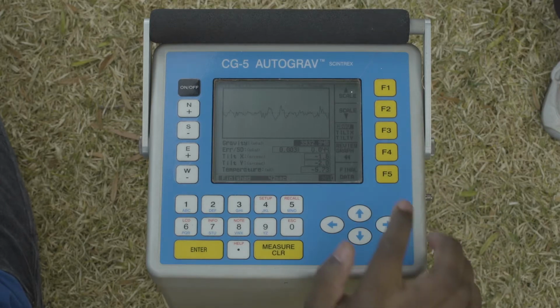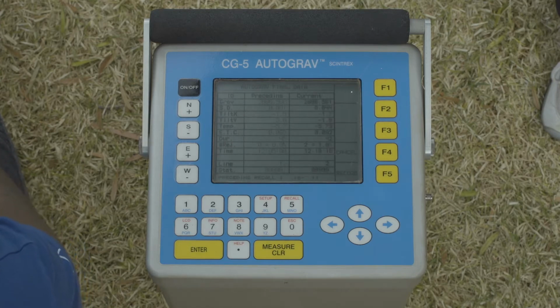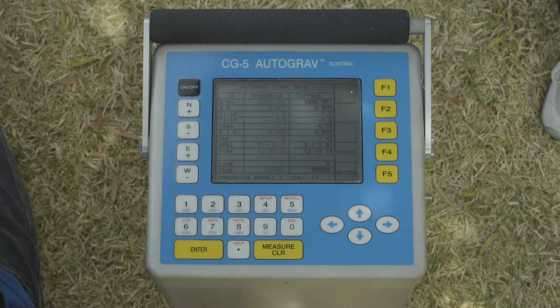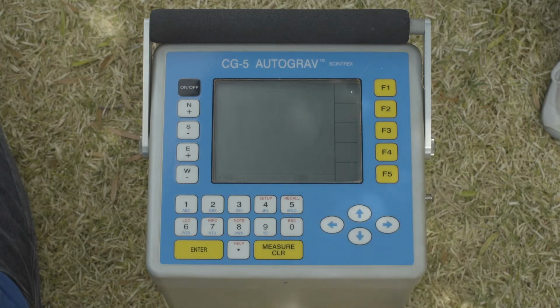Okay, and then push final data. And that gives us the current reading and the preceding reading. And we can push record and it will keep it. F5, yep. Okay, and we move on to the next station. It automatically increases the number usually. And so we can push level and make sure it's still level, and then measure clear.